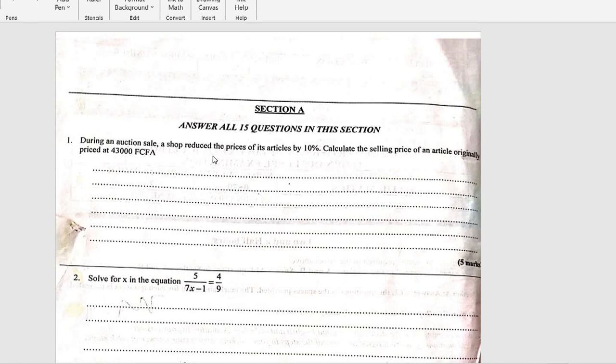Question 1 says, during an auction sale, a shop reduced the prices of its articles by 10%. Calculate the selling price of an article originally priced at 43,000 francs CFA. Okay, to solve that, 10% means it reduced, that was a discount.